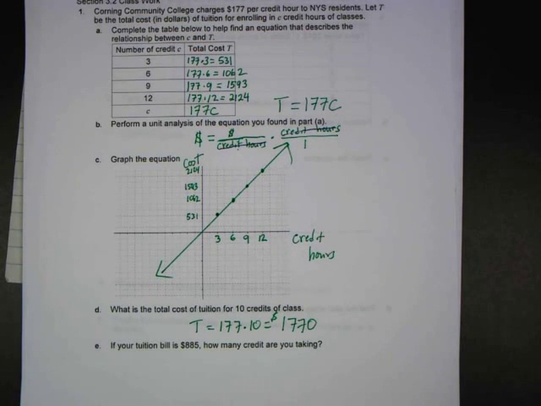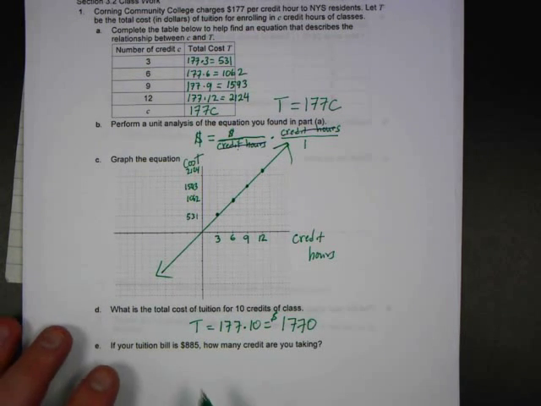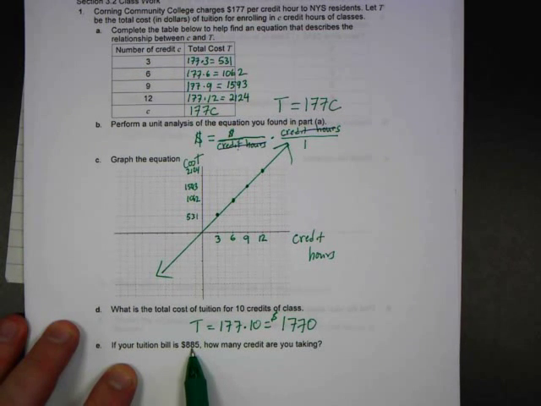All right, the last one. If your tuition bill is $885, how many credits are you taking? 5. And how did you get 5? Divided by 177. Very good. So what I would do, this time 885 is which number? Is it T or is it C? 885 is a T number, isn't it?